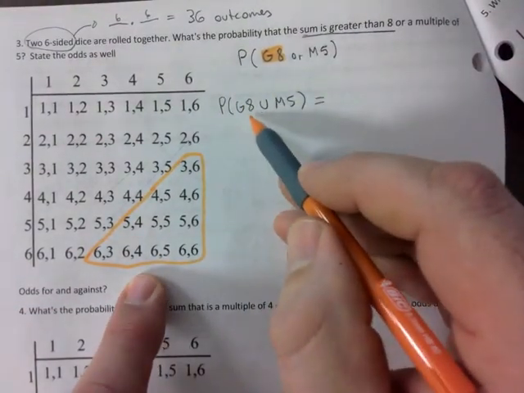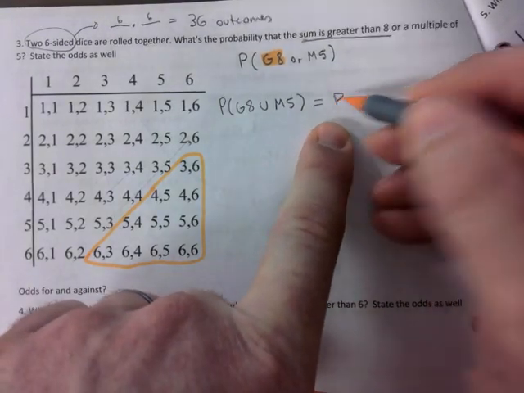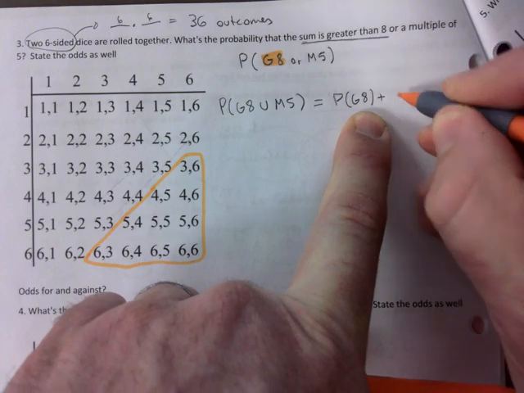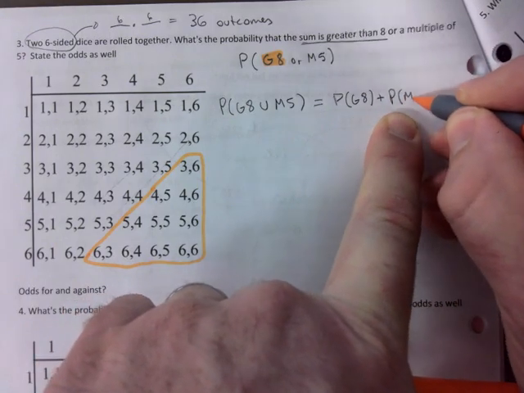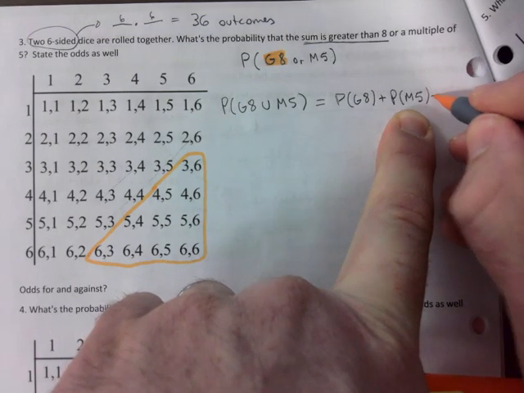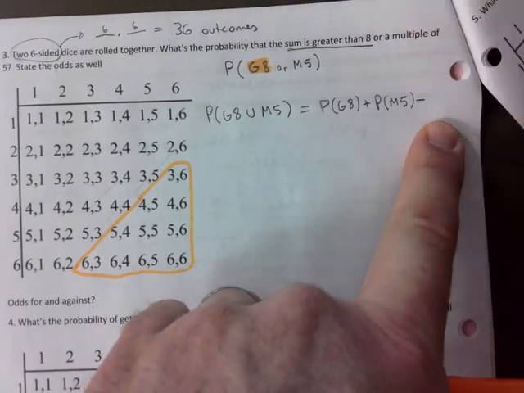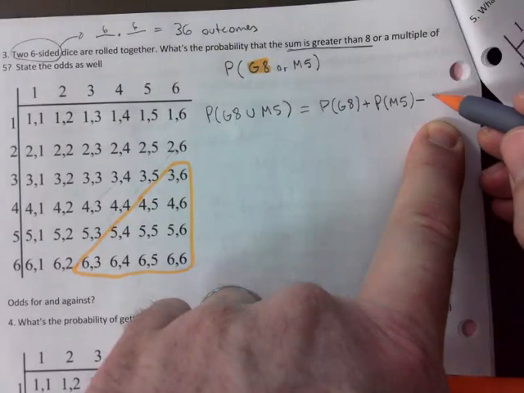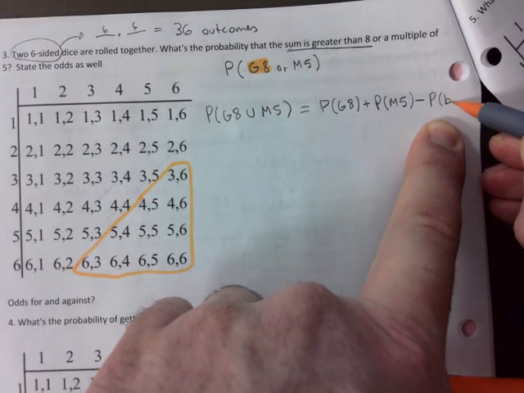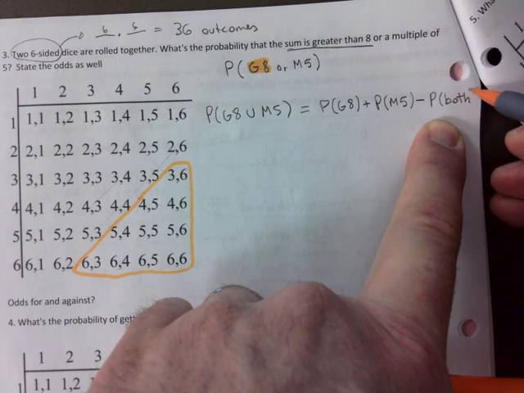How many outcomes for G8 do I have? Because I need to add P of G8 plus probability of having a multiple of 5 minus, yikes, this has to fit in or else we're in trouble, probability of both. Can I just write that for now? I think that is okay.